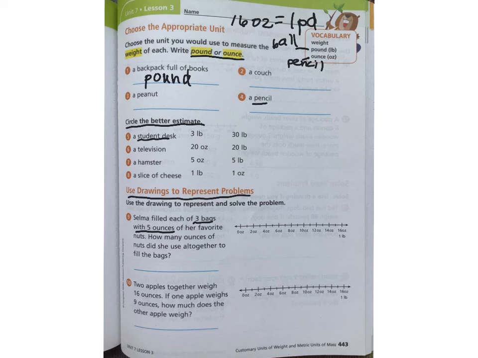So the way that we're going to use the number line is we're going to start at 0, and we know that we have 3 bags of 5 ounces each. So I'm going to loop. Okay, I'm starting at 0. I'm going to loop over to 5. Notice that they're counting by 2s on the number line. That would be 1 bag.